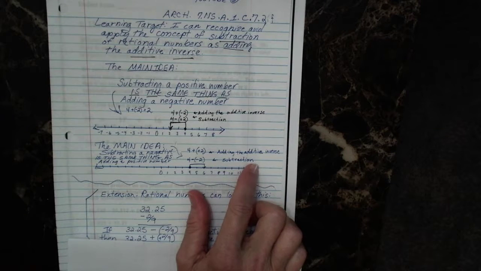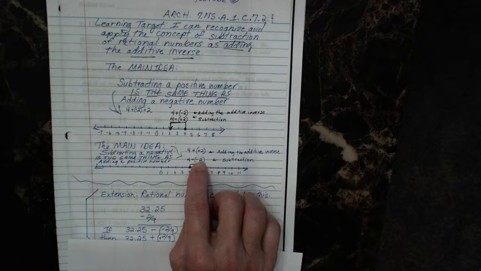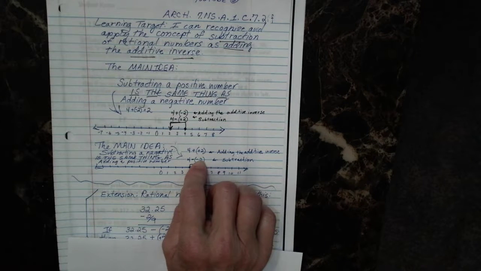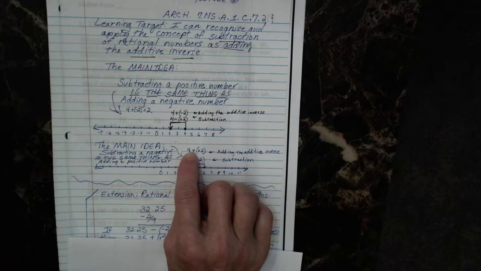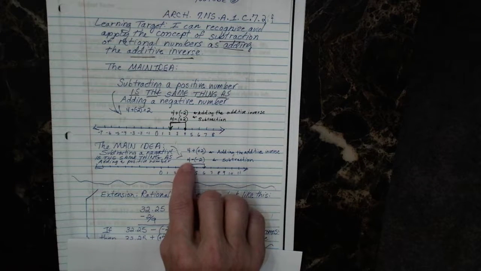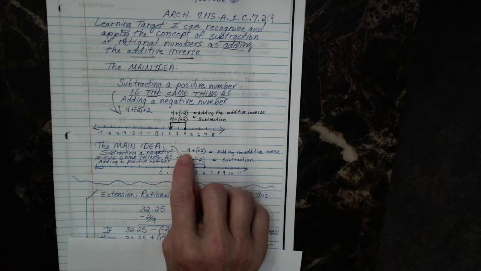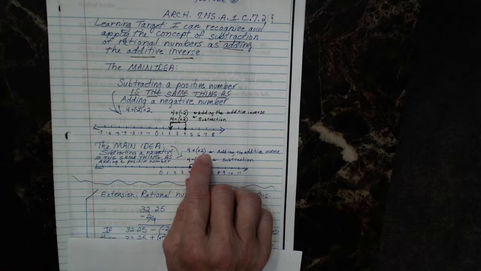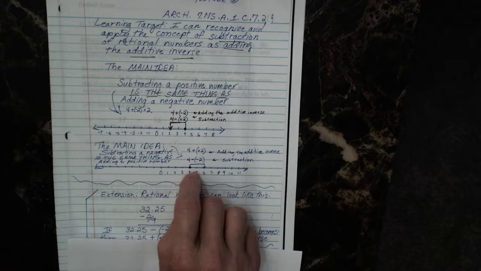Here's another example. In this case, we have 4 minus a negative 2. But again, we change the sign from a subtraction problem to an addition problem, and we change the sign here to the additive inverse, which goes from a negative 2 to a positive 2. So 4 minus a negative 2 is going to have the same effect as 4 plus a positive 2, which is to go right on the number line or add.